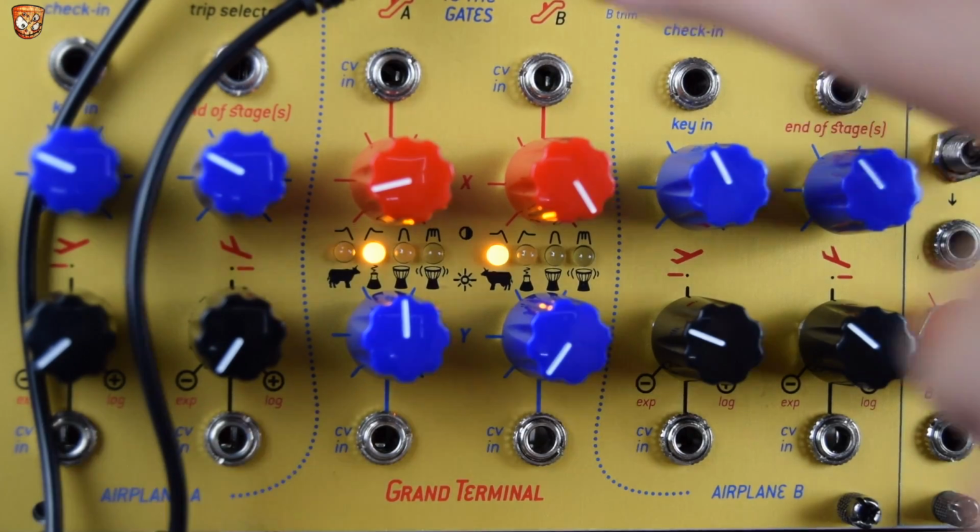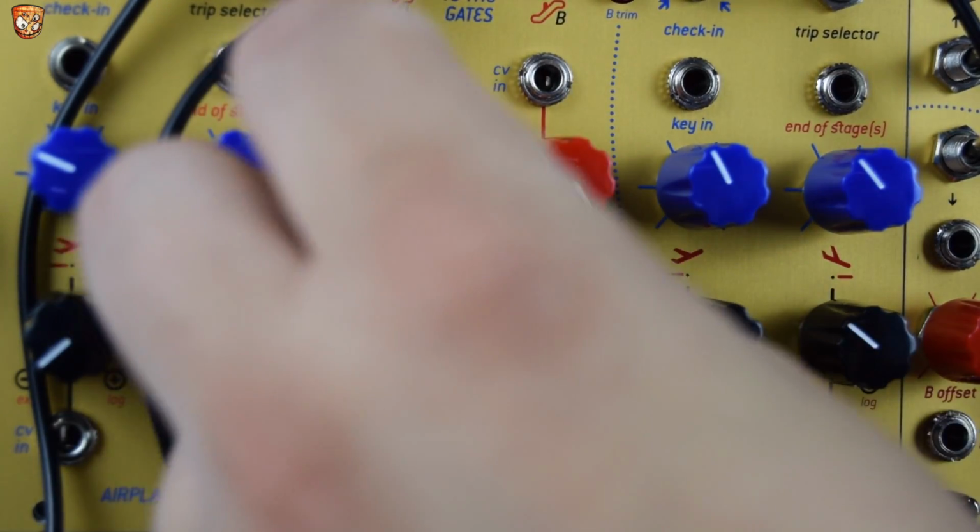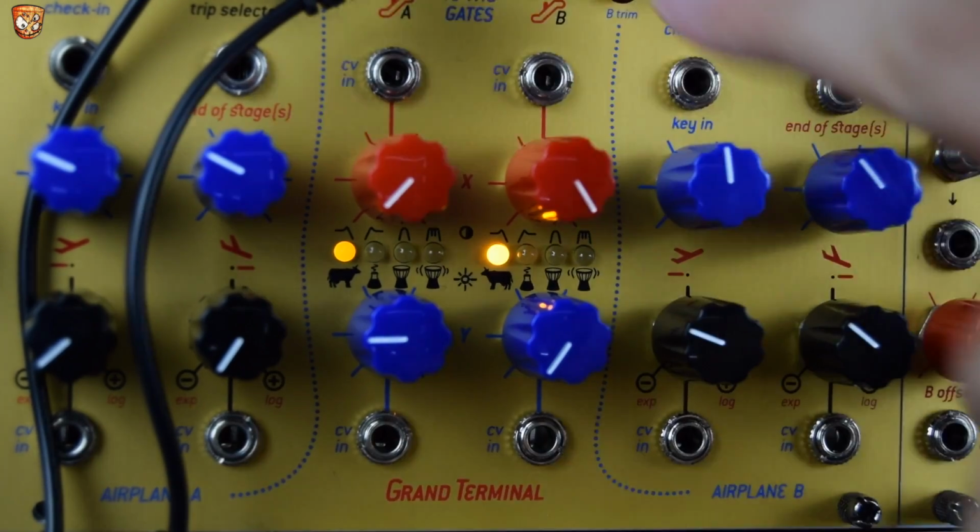Just manually moving the low pass gate modes doesn't really offer us that much, so I'll skip those.